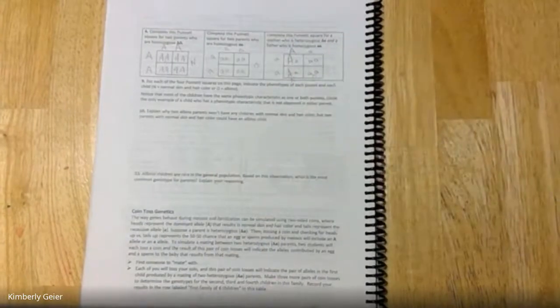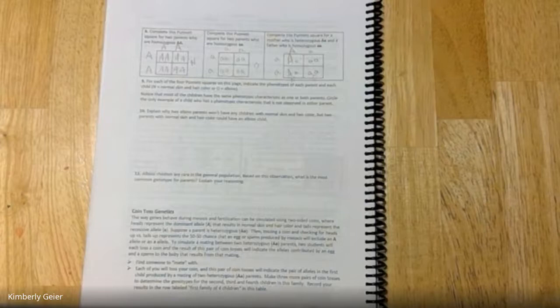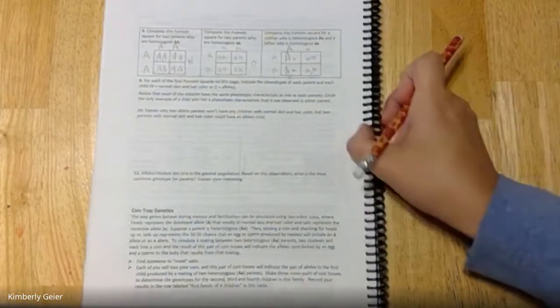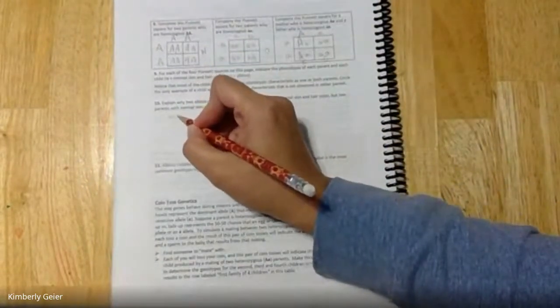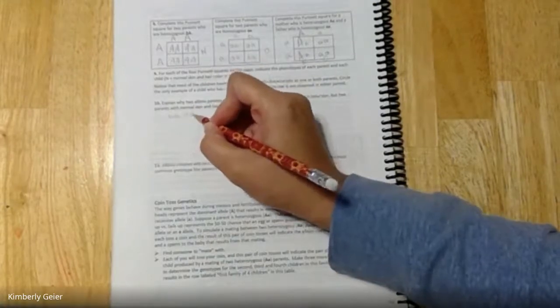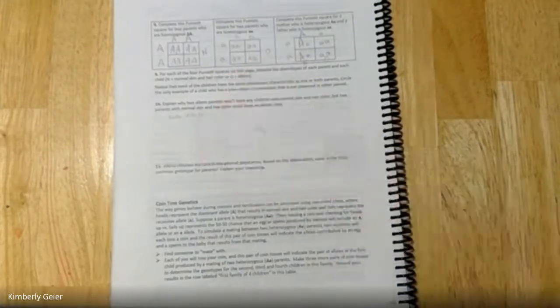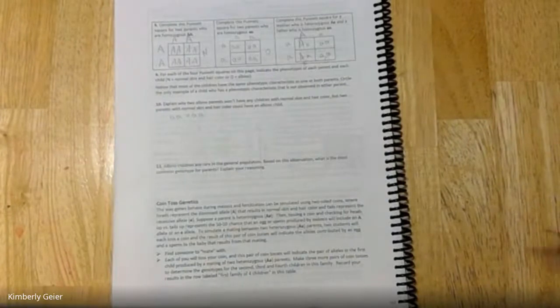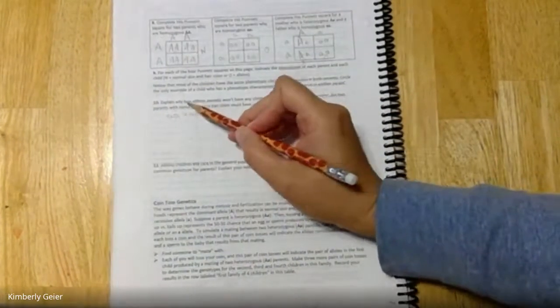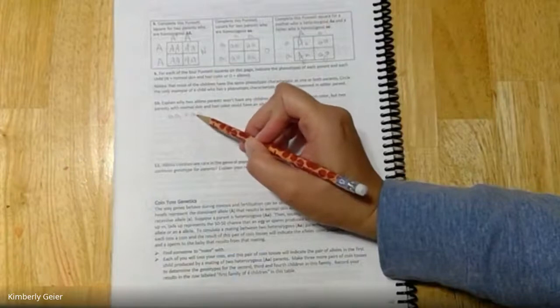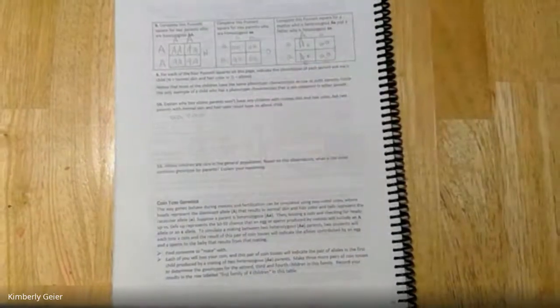So it says, explain why 2 albino parents won't have any children with normal skin and hair color, but 2 parents with normal skin and hair color could have an albino child. So 2 albino parents would be little a, X little a. That X means that they're going to be mated or crossed. So if this is the 2 albino parents, one albino parent with another albino parent, there's no way to get a big A in there.